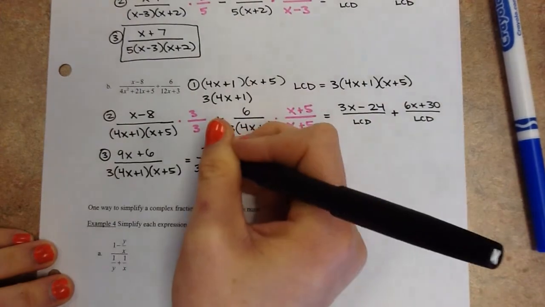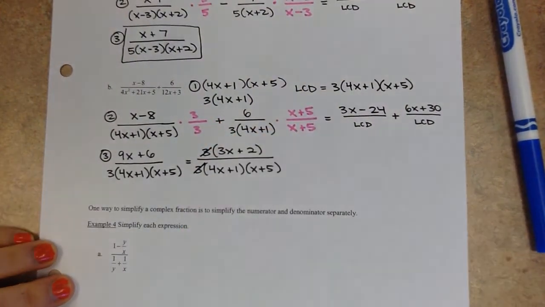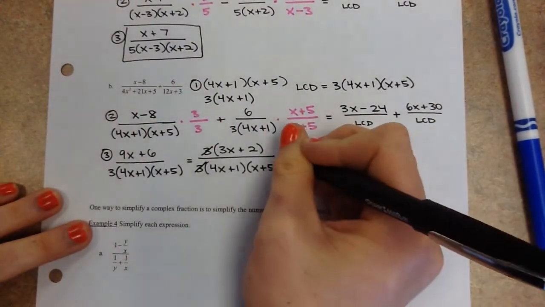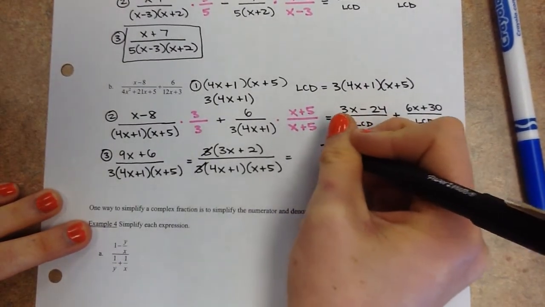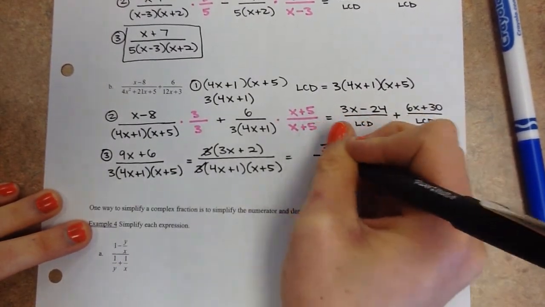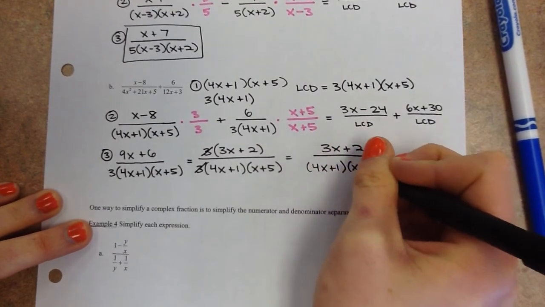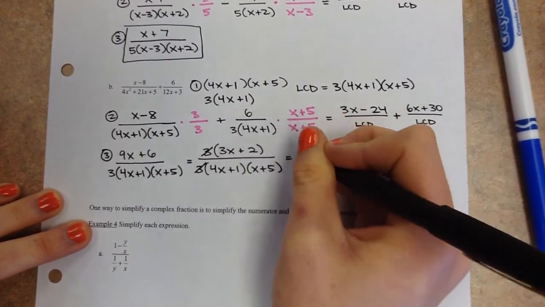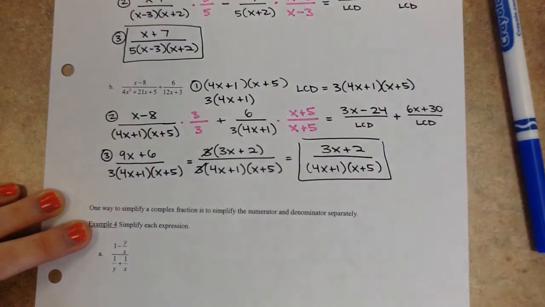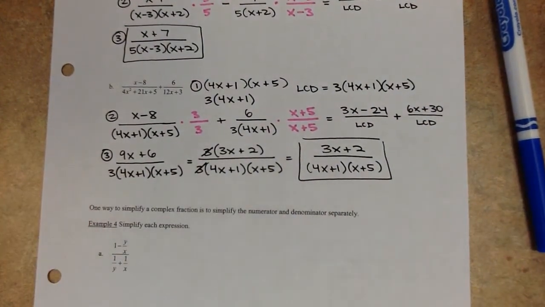Okay, so last step, I've got a 3 over 3, which reduces just down to 1. So it's like I can cancel out those factors. And then one last time, I'll just rewrite everything I've got here, and that'll be my final answer. Okay, so that is the first half of this section. We're going to pick up with complex fractions next time.